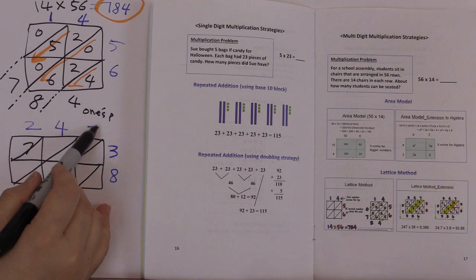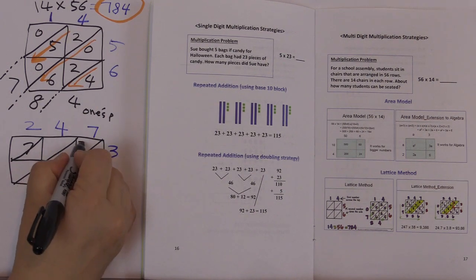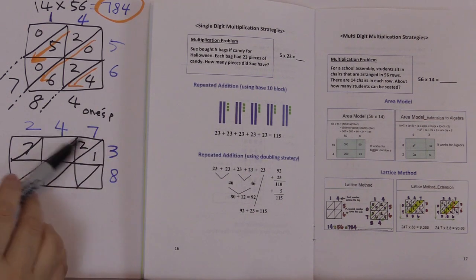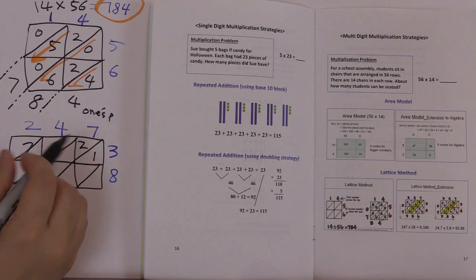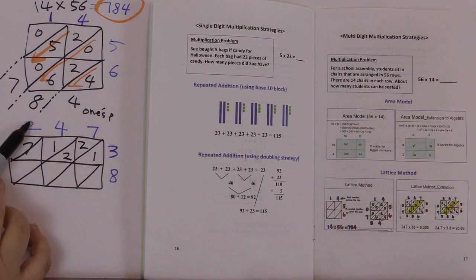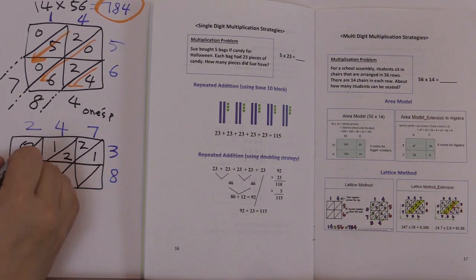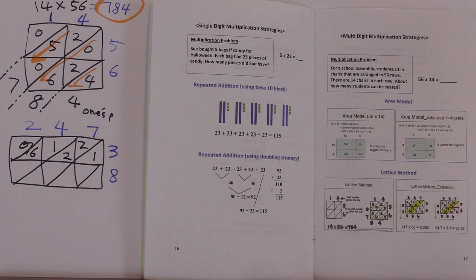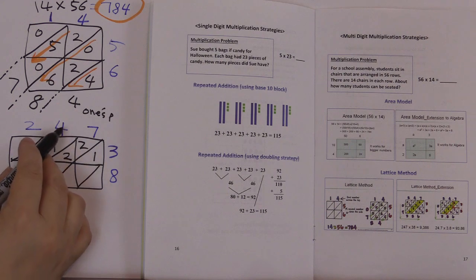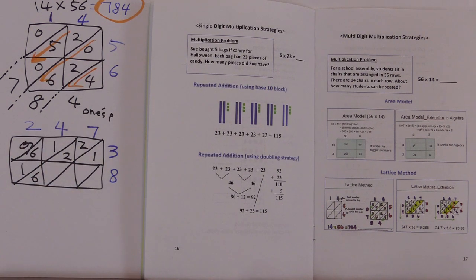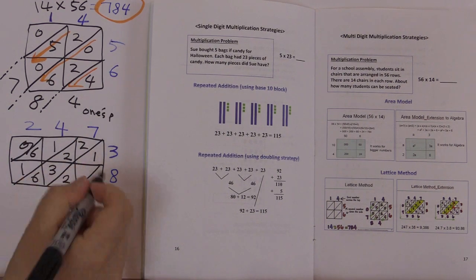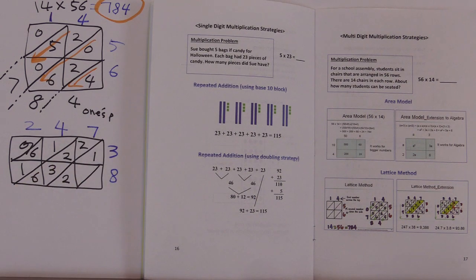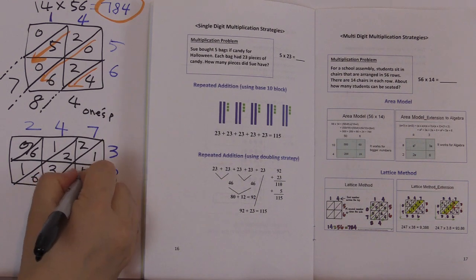So 7 times 3 is 21, so I put 2, 1. 4 times 3 is 12, so I'm going to put 1, 2. 2 times 3 is 6, I'm going to put 0, 6. And 2 times 8 is 16, so I'm going to put 1, 6. 4 times 8 is 32, so I'm going to put 3, 2. And 7 times 8 is 56, I'm going to put 5, 6.